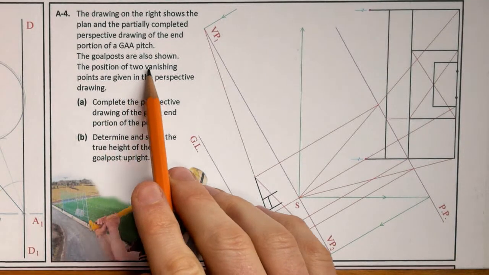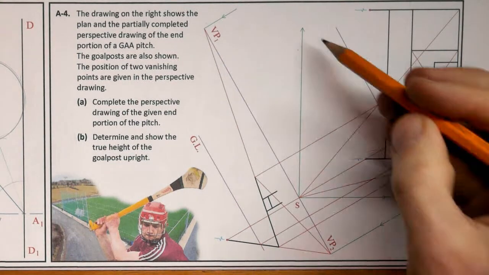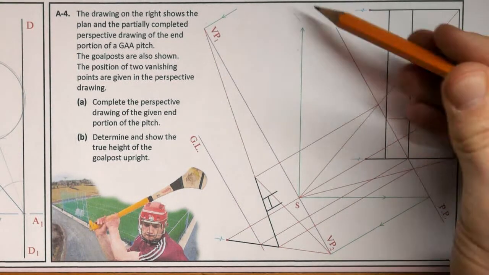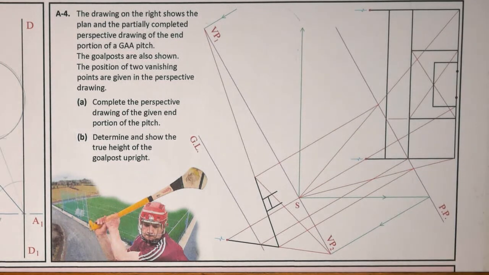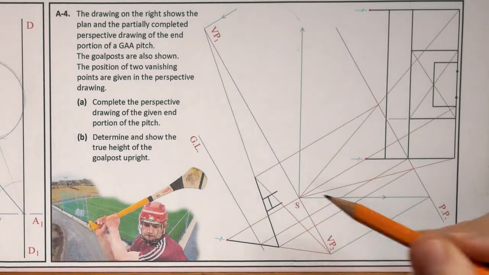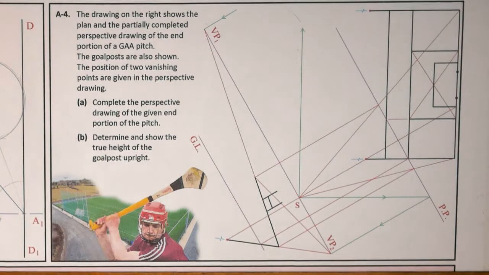The position of the two vanishing points are also given in this perspective drawing. Okay, so the vanishing point goes off the page here, the exact method of finding it, but arrows are just indicating it, and we can see here how the vanishing point was found. And our spectator is in place. Complete the perspective drawing of the given portion of the pitch.